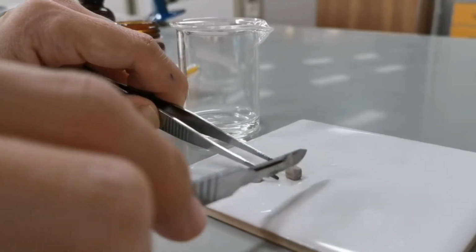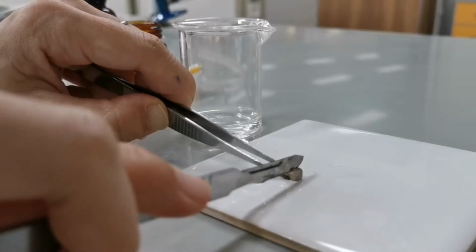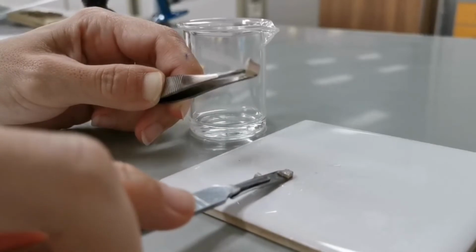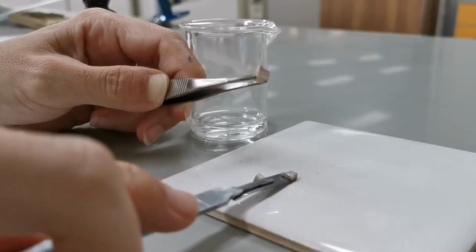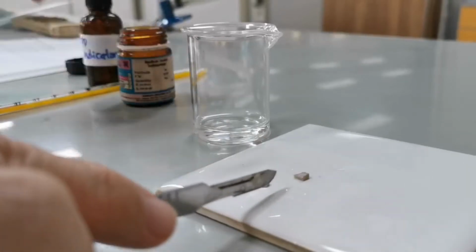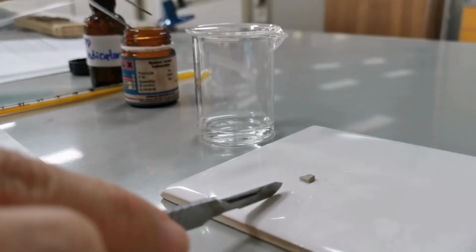Notice how easy it is for me to cut sodium. Sodium is a group 1 metal, and group 1 metals are soft. It's like cutting frozen butter. Let's put some of these back in the oil. I'll just use one piece.